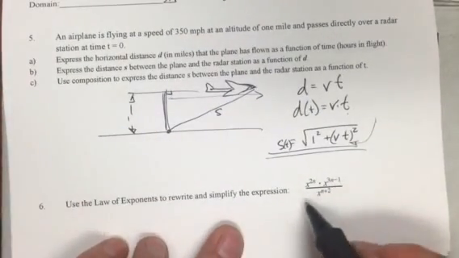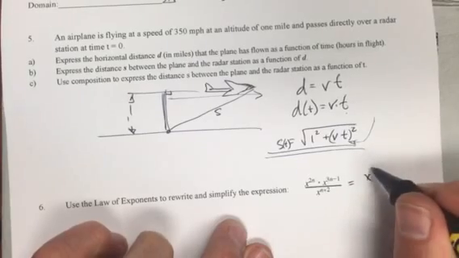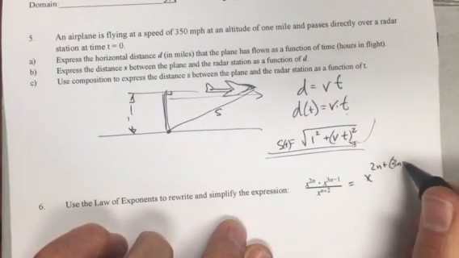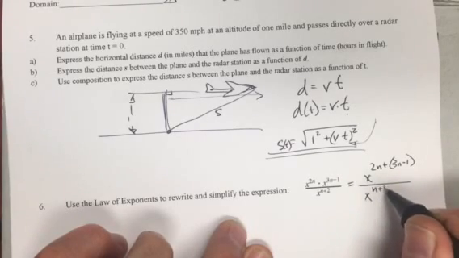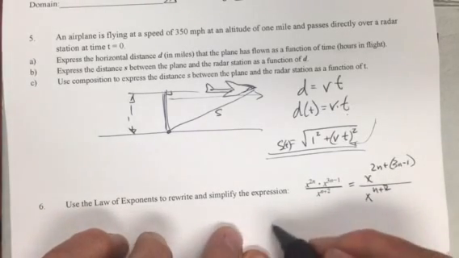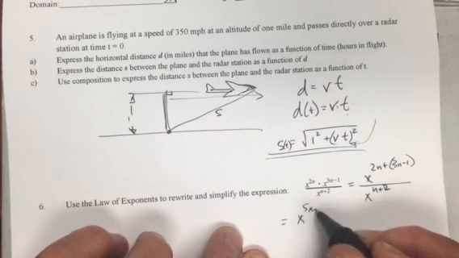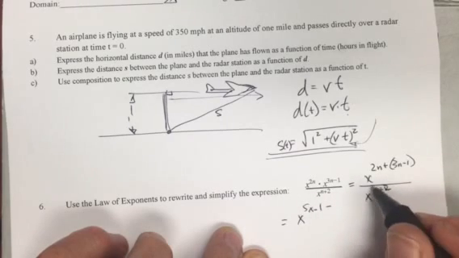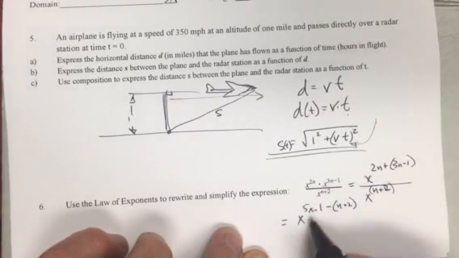All right, so then this is just using laws of exponents. This then would be x to the 2n plus 3n minus 1, all over x to the n plus 2. Well, that's going to be the same thing as x to the 5n minus 1, and then subtracting the lower exponent n plus 2.